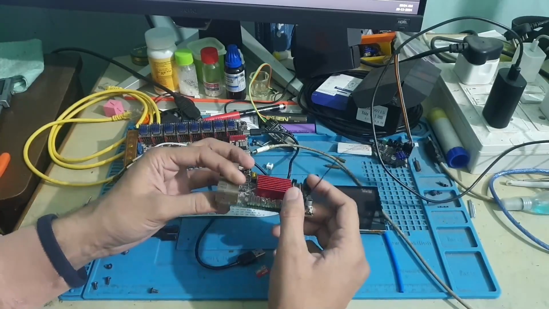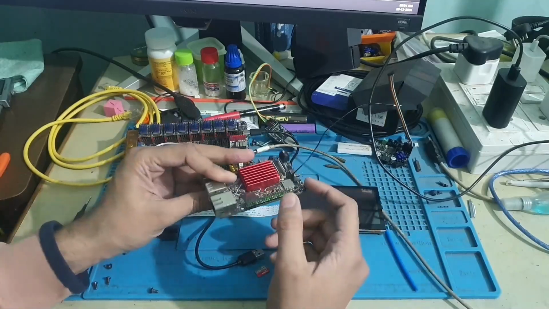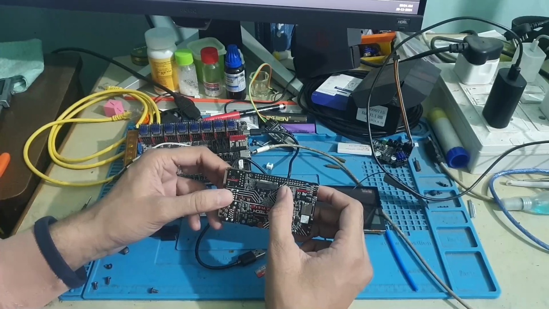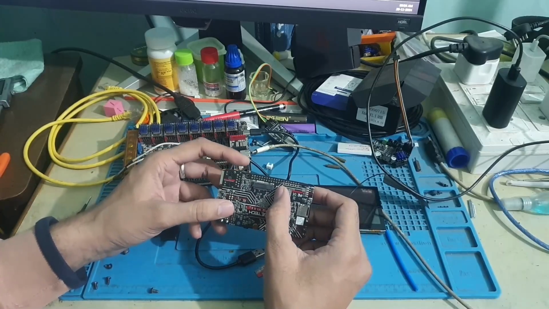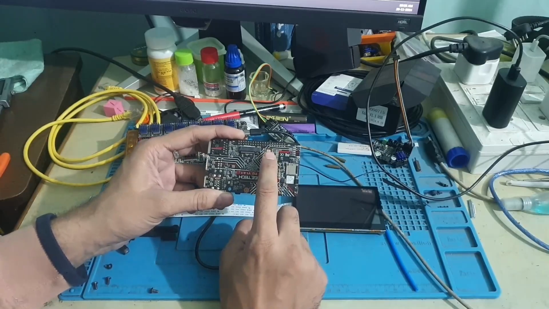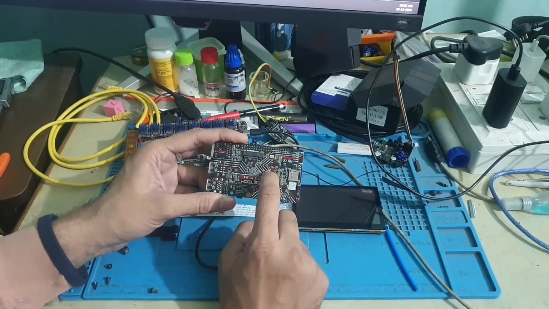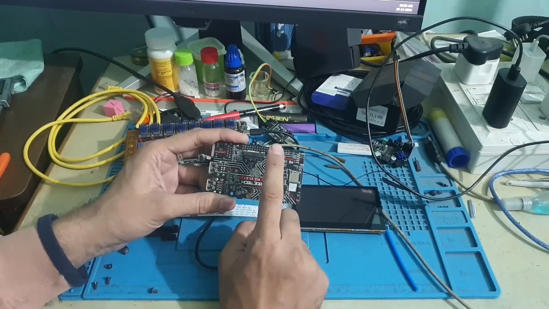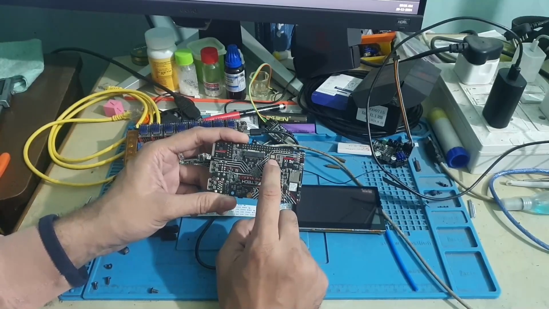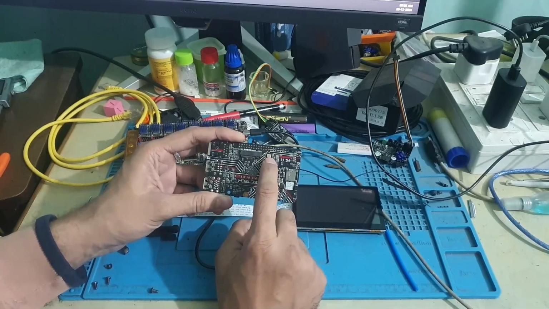If you spend that much money on these things, you can spend two or three more dollars. Yes, you can do it. They should give this by default. This SPI NOR flash should be there by default.